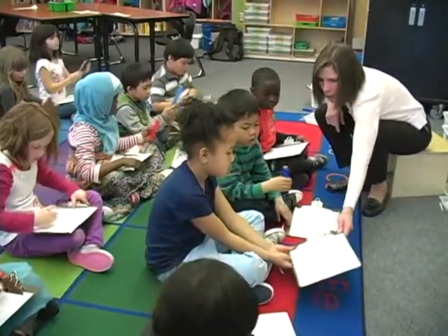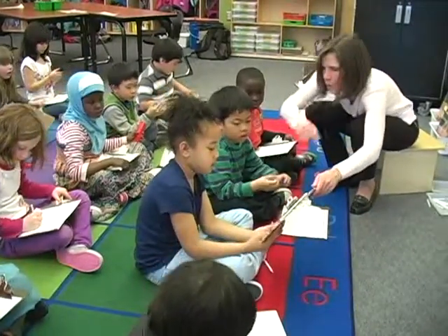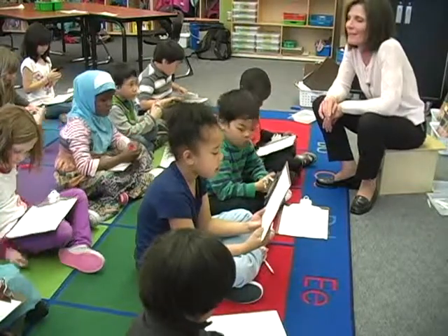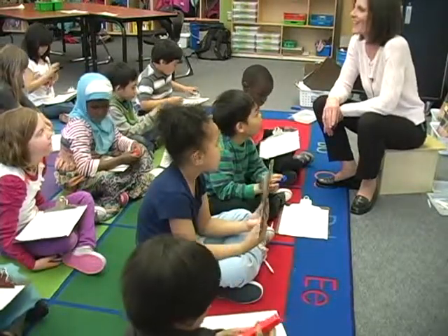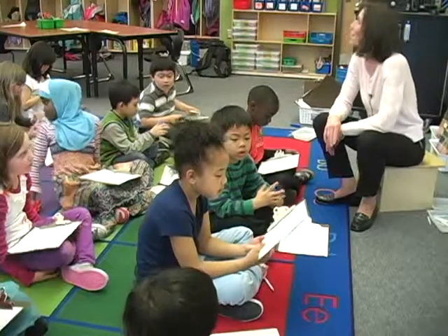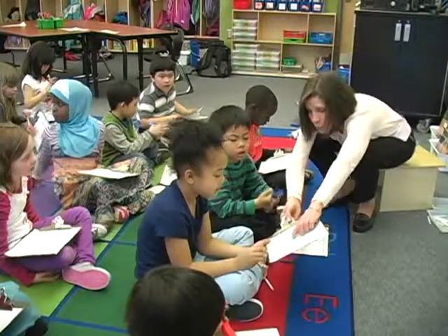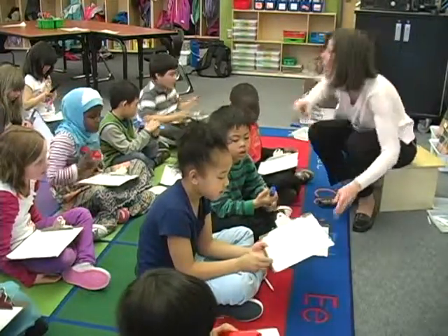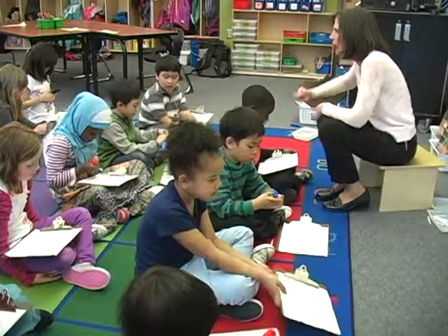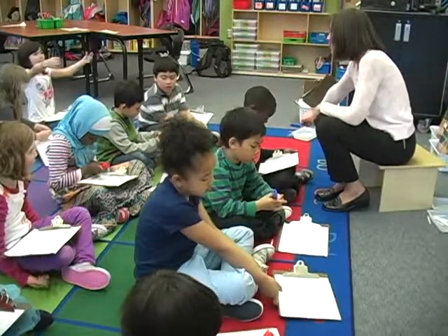Read it once more. How many kindergartners went outside? 8. How many kindergartners were inside? 2. Wait. How many kindergartners were inside? 2. Okay, everybody check that. What happens when you take 8, take your cubes.